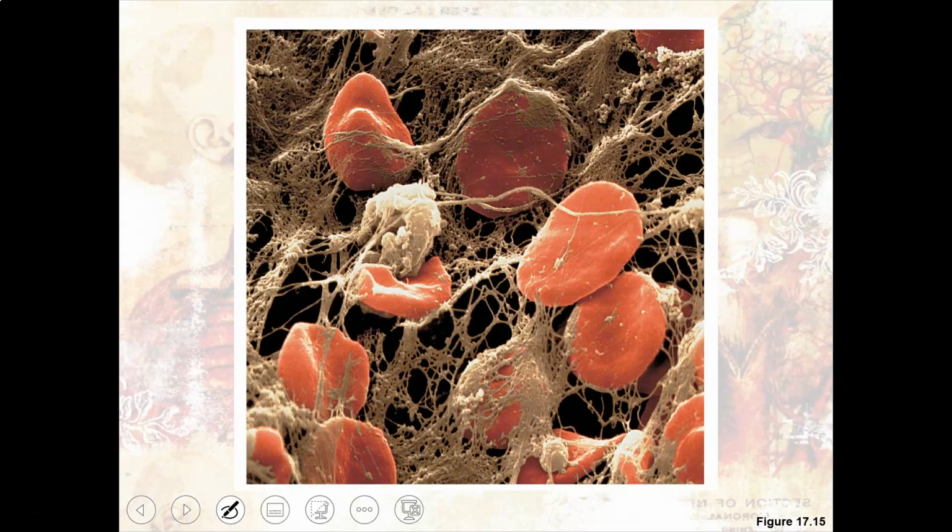Here's what it looks like. Notice that there are red blood cells that are caught in this mesh because right before this, everything's cool. All of this would have been liquid plasma. The red blood cells are floating along. Everything's cool. And then, bam, that chemical reaction happens, and this mesh just forms out of nowhere, trapping those cells in there. Now we get a blood clot, which stops the bleeding.